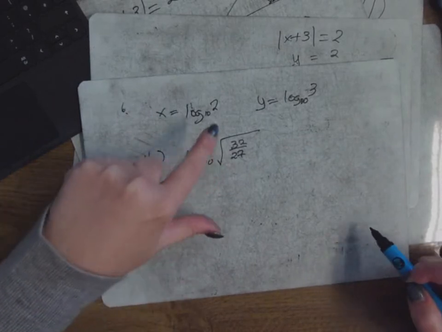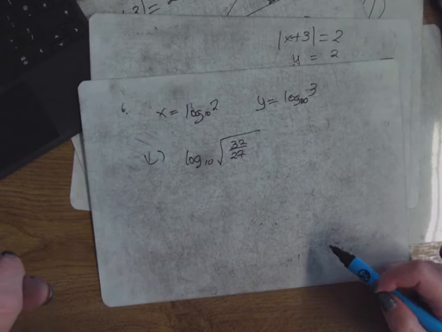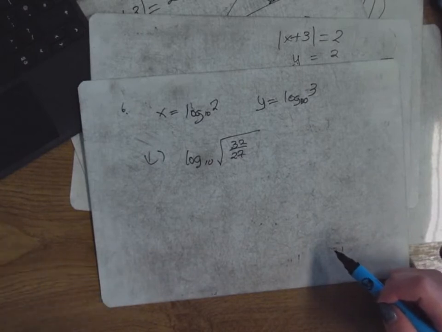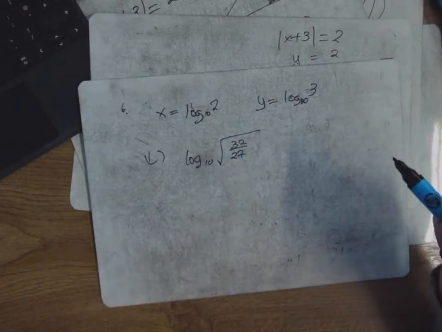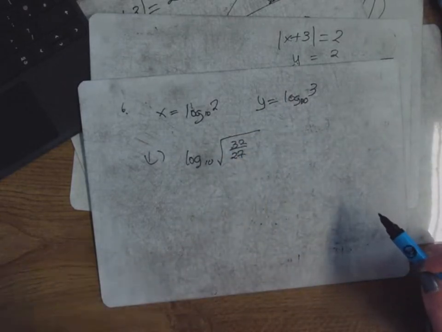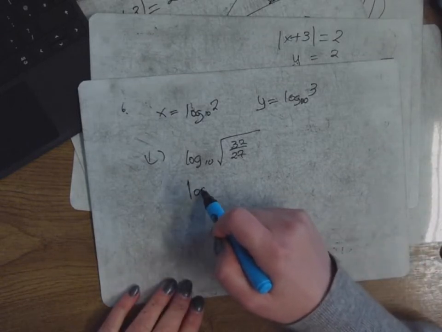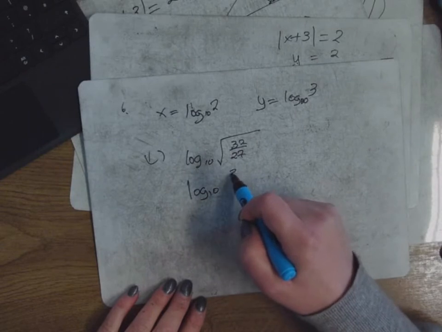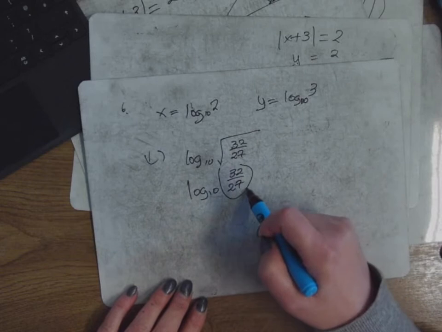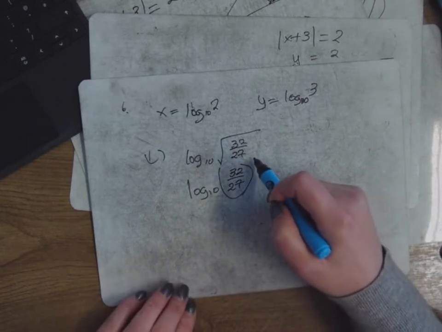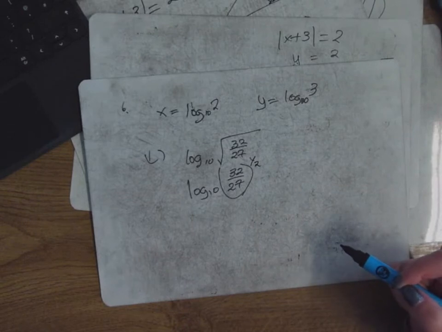First observation, they're log to the base 10, so I don't need to change my base. Is that alright? Second thing I need to do, that square root sign. Square root signs, in indices and logs, they don't mean anything. So how do I need to write that? It's 32 over 27 to the power of, someone answer me, right? A half, thank you. You have to remember that square root is to the power of a half.